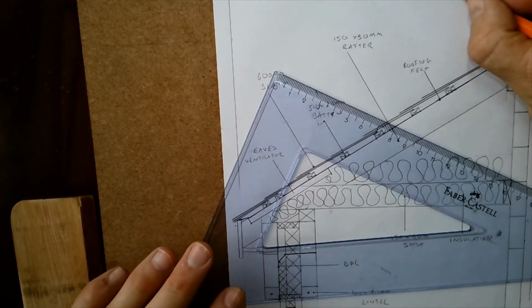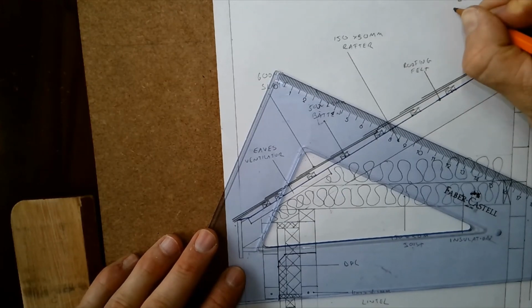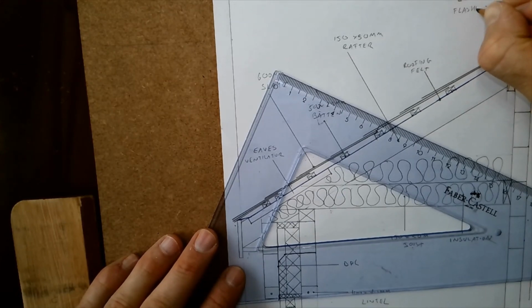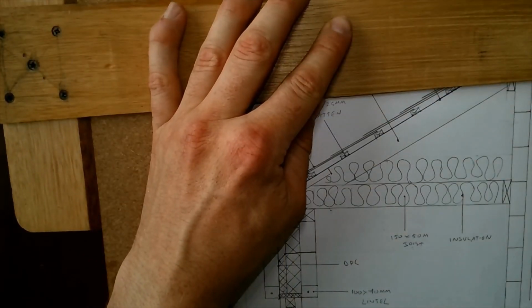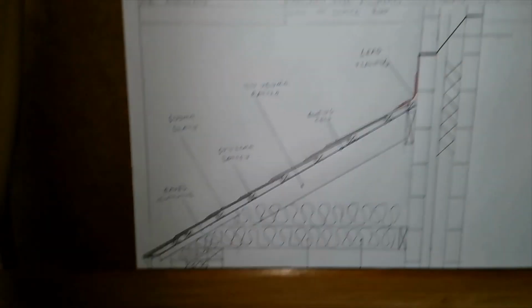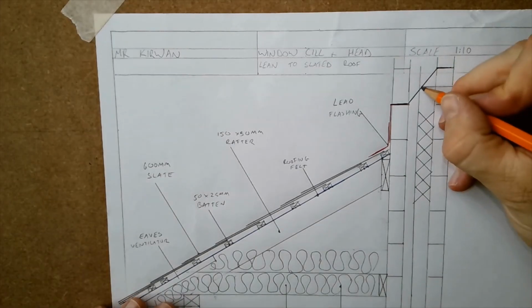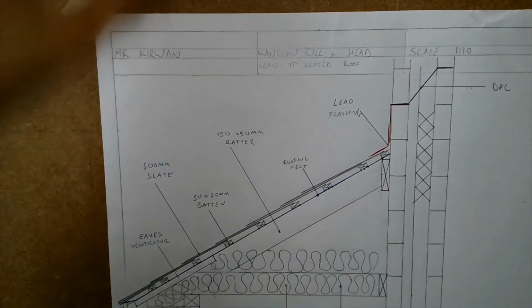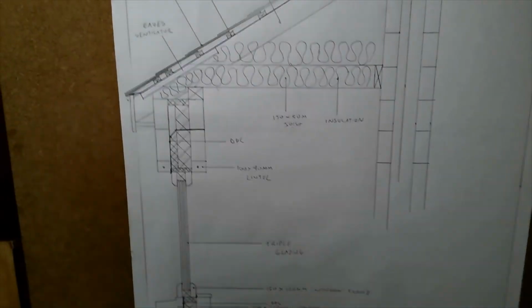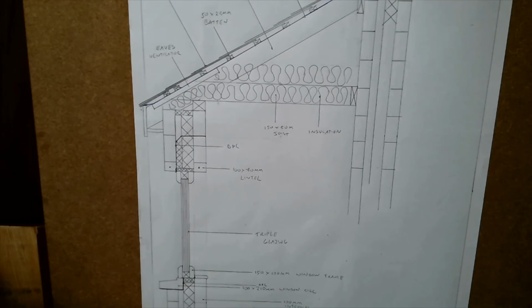So lead flashing, and we've got DPC as well. I'll just label that over here. And that would be pretty much the whole thing labelled, and that drawing complete there.